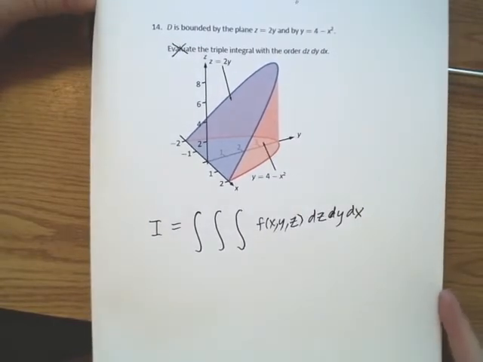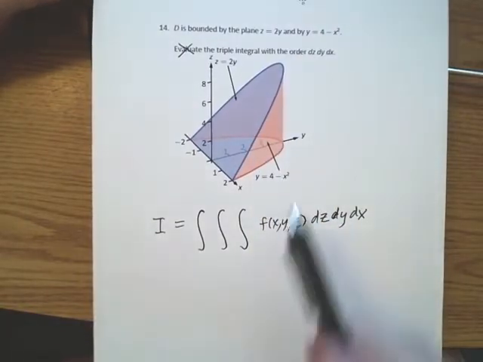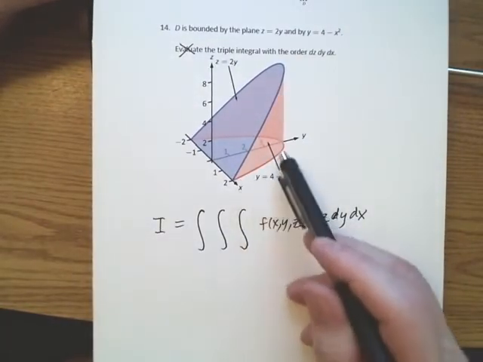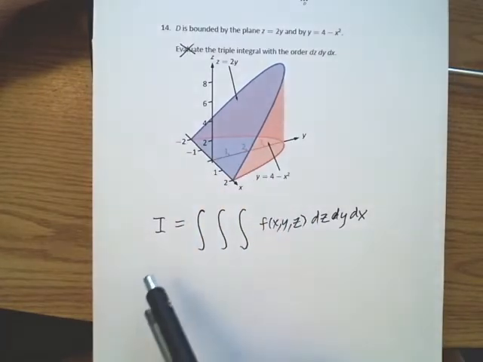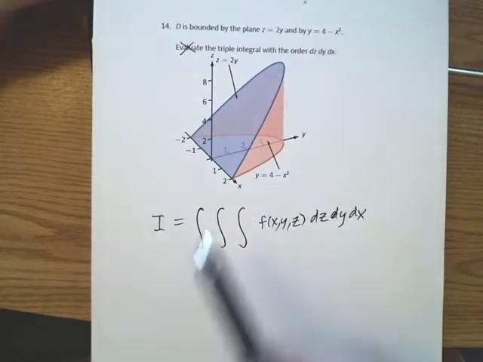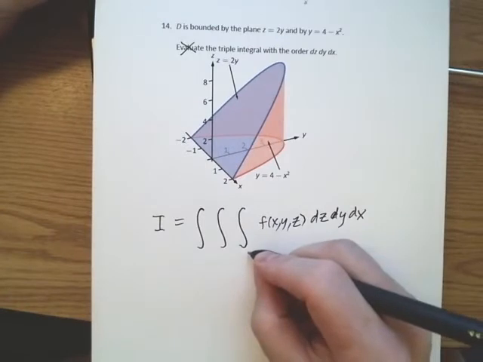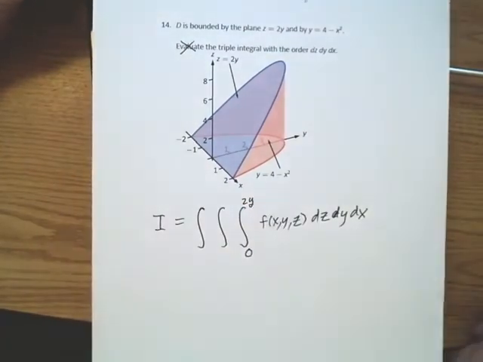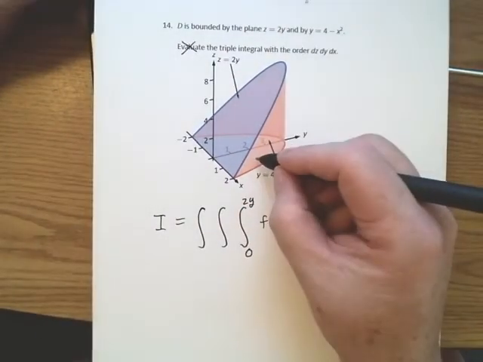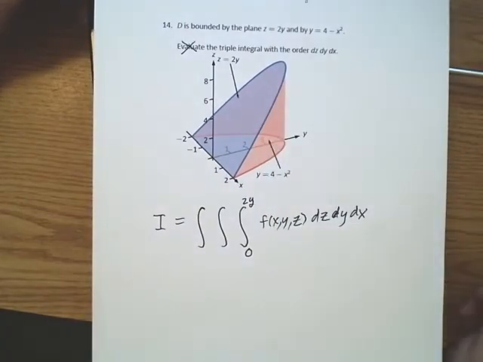Now if you take a look at this, where is z going from and to? If I project the solid into the xy plane, I get this parabola in the first and second quadrants of the xy plane, so above the x-axis, just that particular region. z would be going from the xy plane, which is 0, up to the purple plane, z equals 2y. If I take any point in that region, I'd be going from z equals 0 up to z equals 2y, so good.